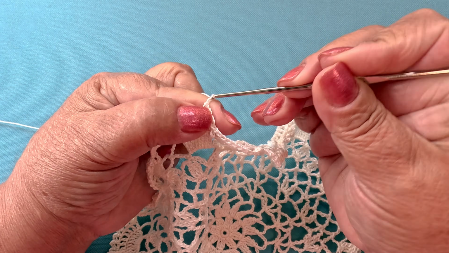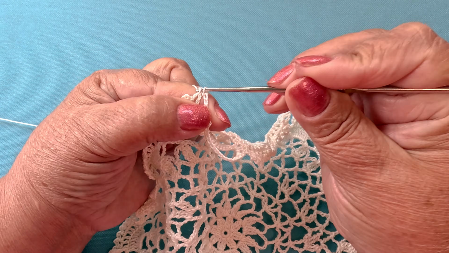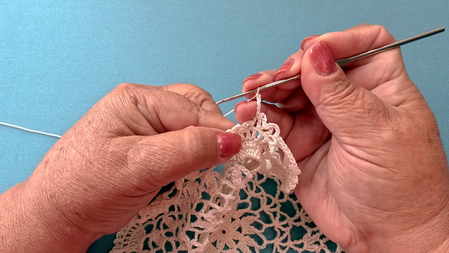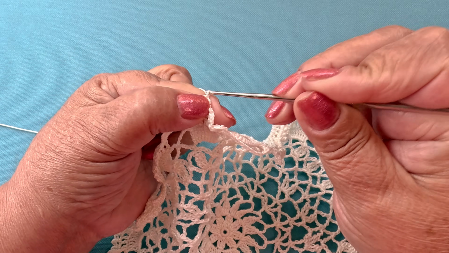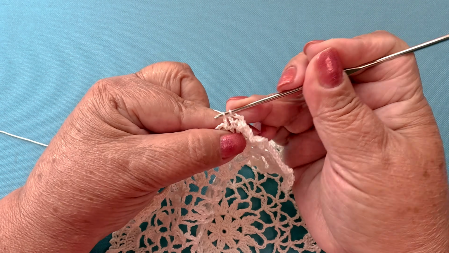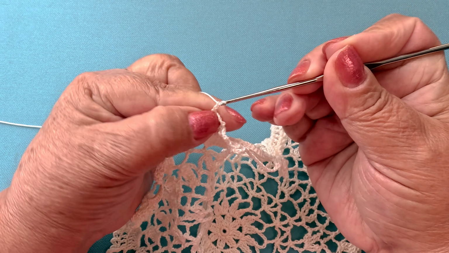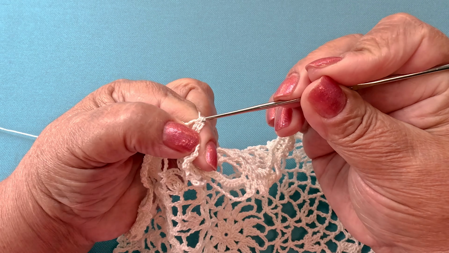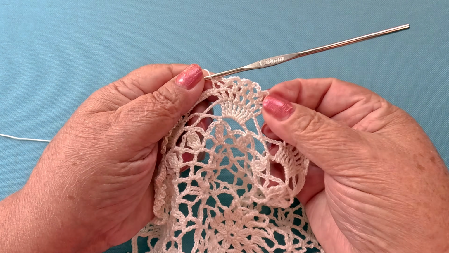Chain 4. Single crochet in the next chain space. Chain 4. Single crochet in the next chain space. Chain 4. Single crochet in the next chain space. Chain 4. Single crochet in the next chain space. I have 2, 4, 5 chain 4 spaces.